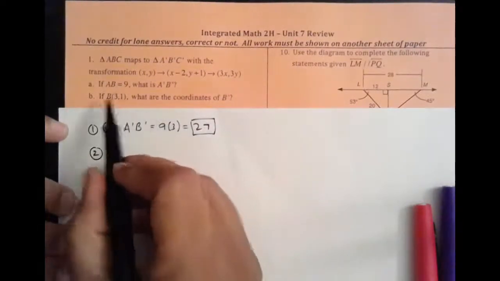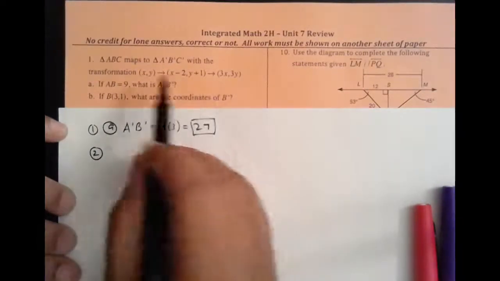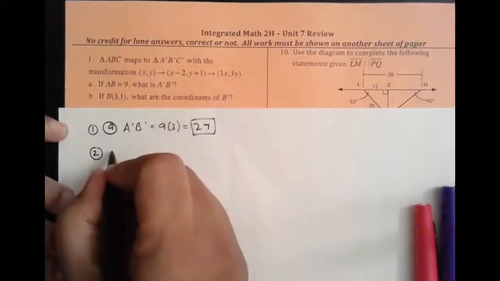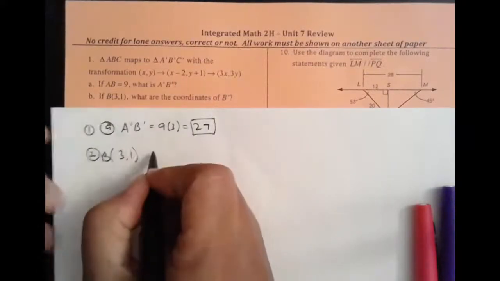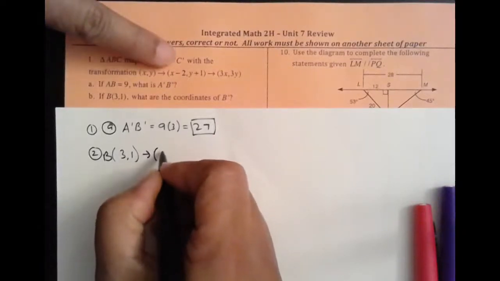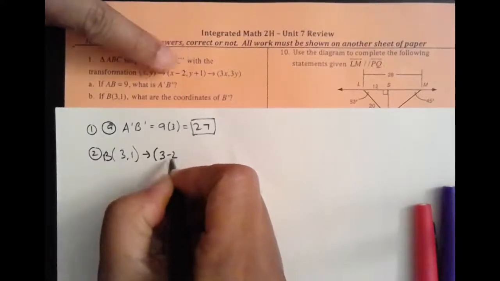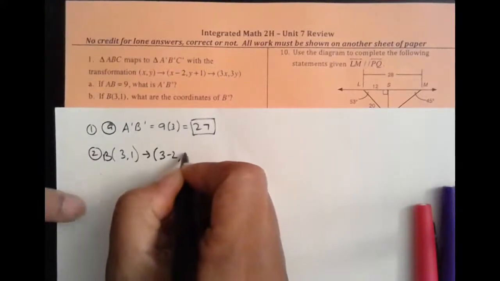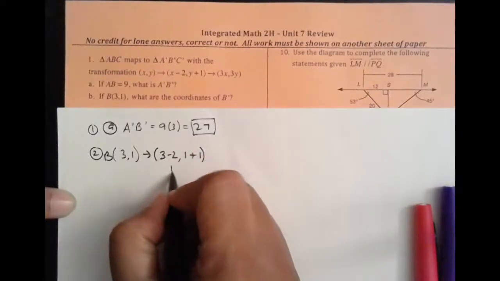Number 2, if our coordinate 3, 1 is B, what's the coordinate of B prime? So it's going to go through this transformation. Keep in mind that 3, 1 for B is the original point. So what we're going to have to do is transform this first with the translation. So we'll do 3 minus 2 because x is 3. The y is 1, so it'll be 1 plus 1.